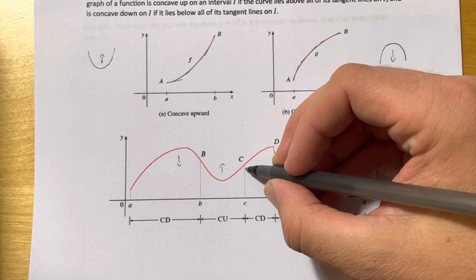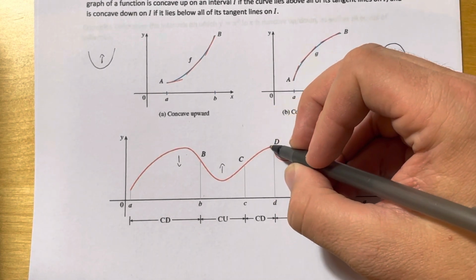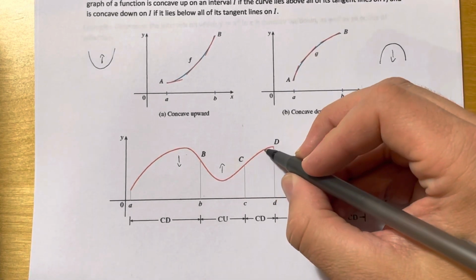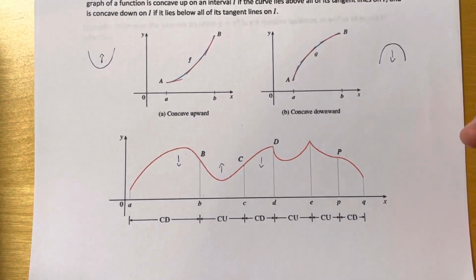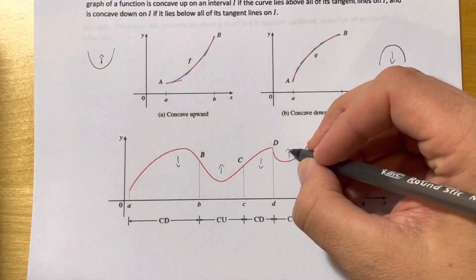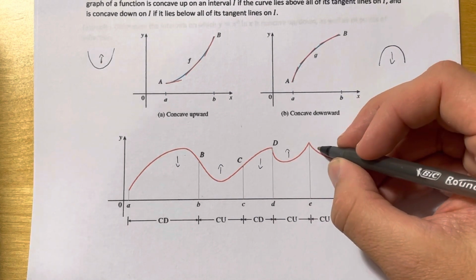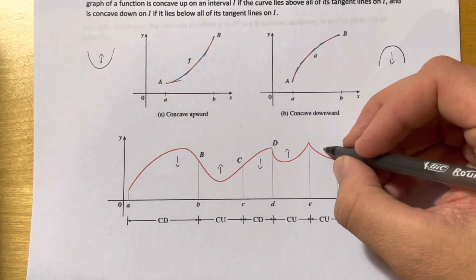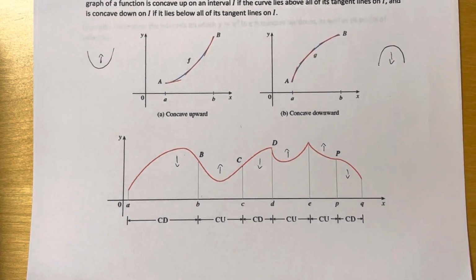Then it's even harder to tell here, but by the way this function curves, it appears to be concave down there. There's another point here where it switches concavity. Here we're concave up. We hit this point where the function appears to not be differentiable because it creates a cusp. But after that, we're still concave up, and then we move to another interval where we're concave down. So that's just by looking at the graph.